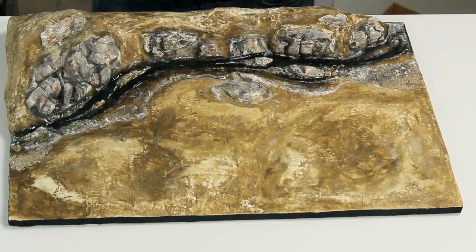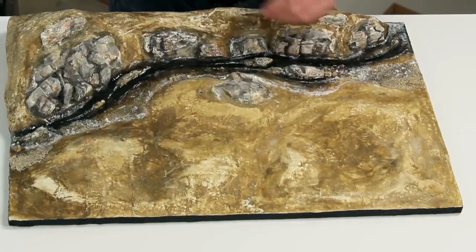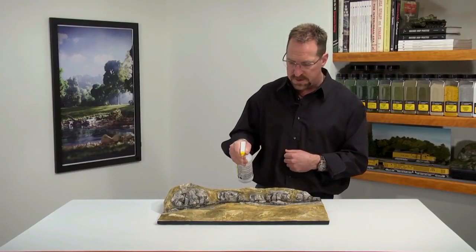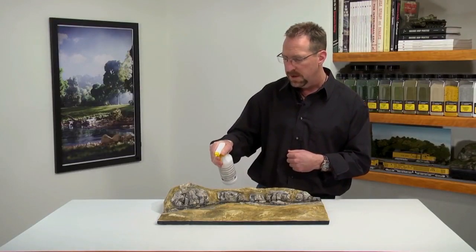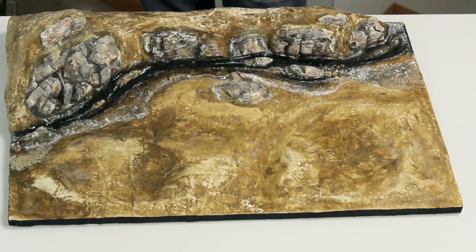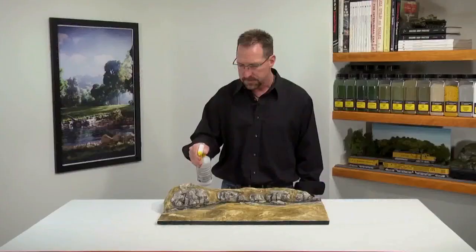Now the initial first step is actually to put a base of scenic cement. Now I'm not going to get crazy with this, it's just a matter of giving it some moisture, giving it something to keep it from rolling off the layout itself.